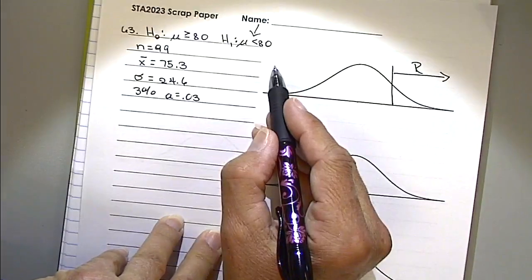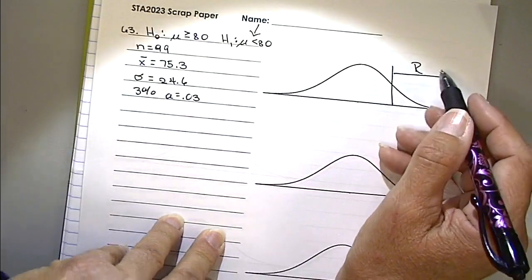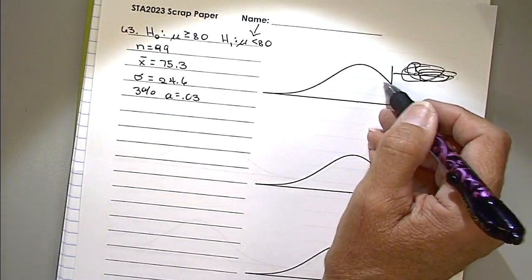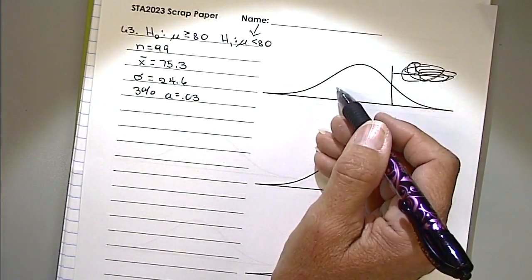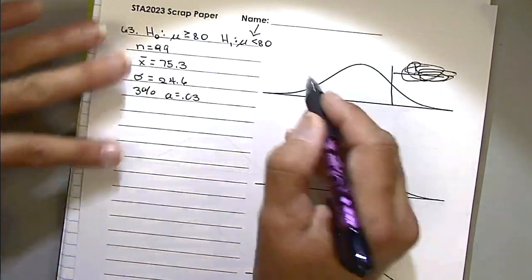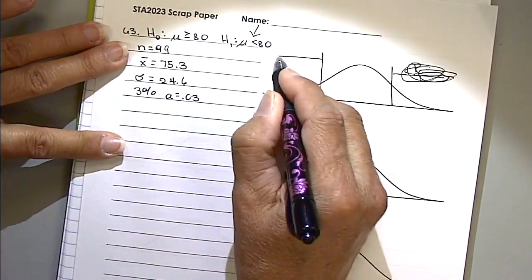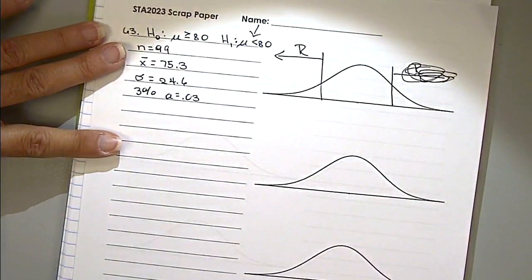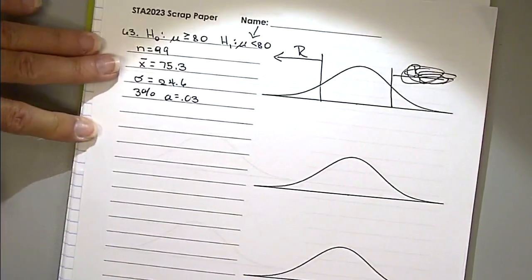Shoot, did I write this wrong? It's on the left. Let me go back because I'm thinking opposite real quick. Nope, it's on the left. Sorry, guys. There's my rejection region. Go to the alternative hypothesis. It tells you, okay? You see it?